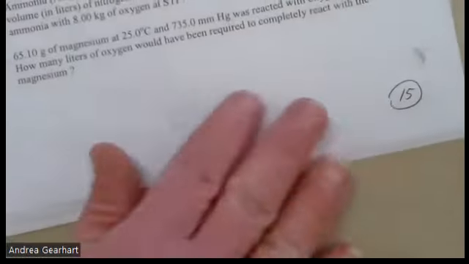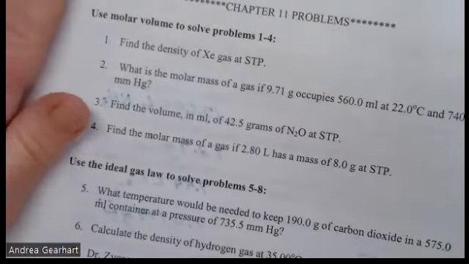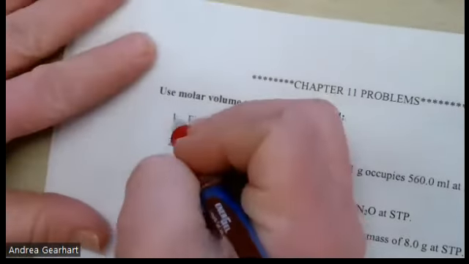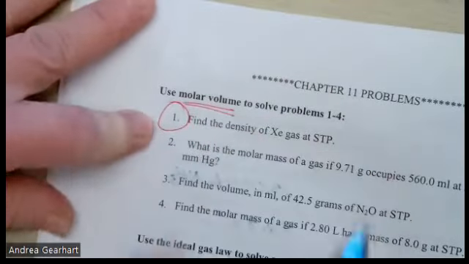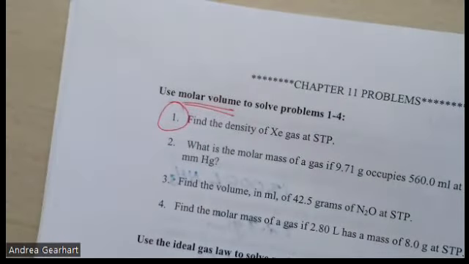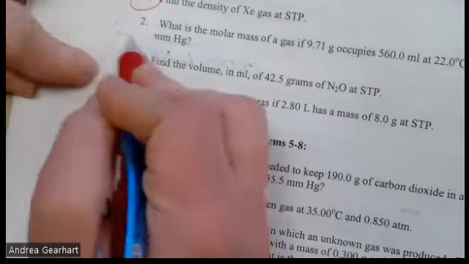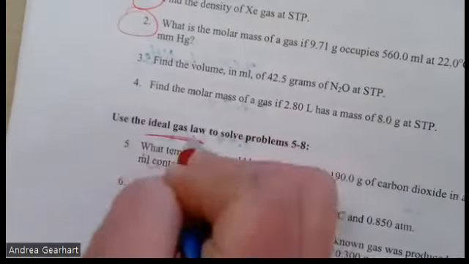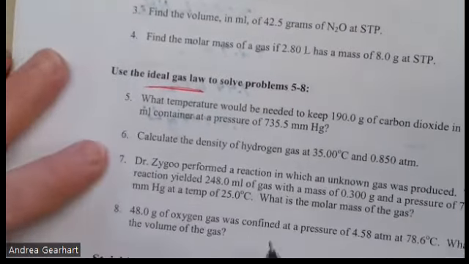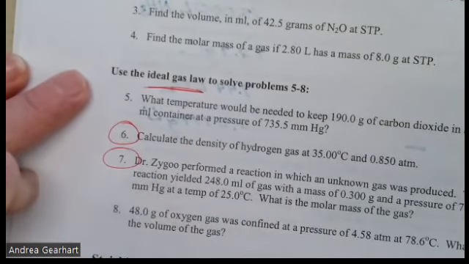All right, page 15. Could I ask us for Monday? For Monday, can we please answer number 1? And you're applying molar volume. So that means 22.414 liters per mole, not the ideal gas law. And number 2, 1 and 2. But then use the ideal gas law, no molar volume, please. 4, we'll do 6, and we will do 7.